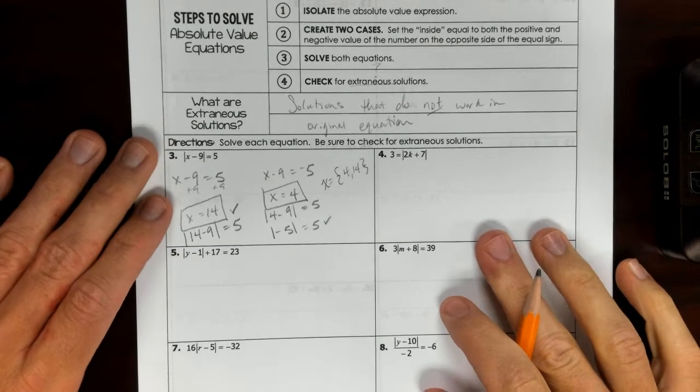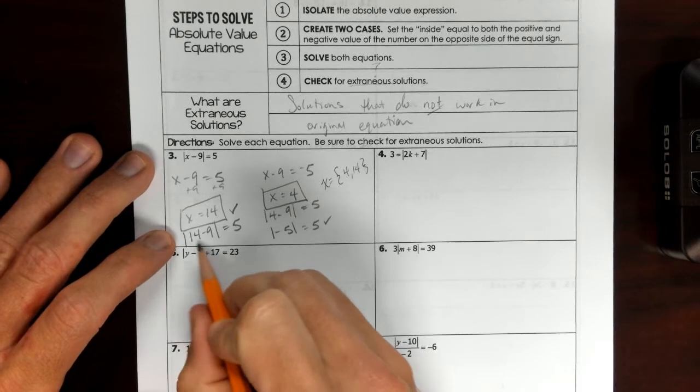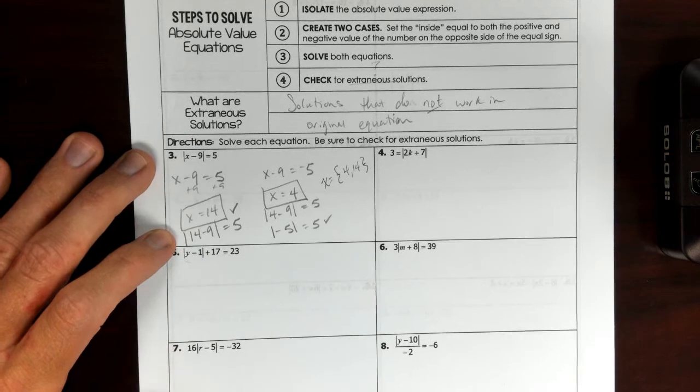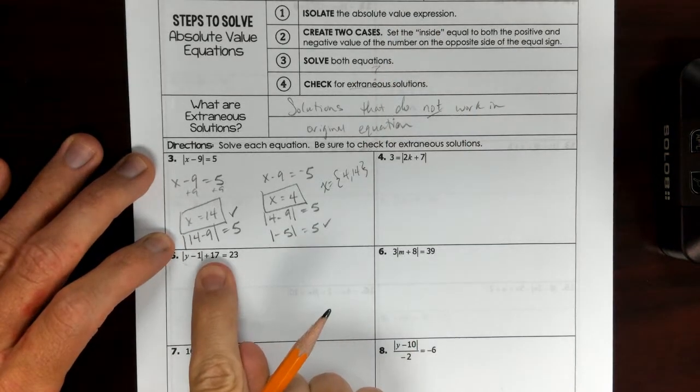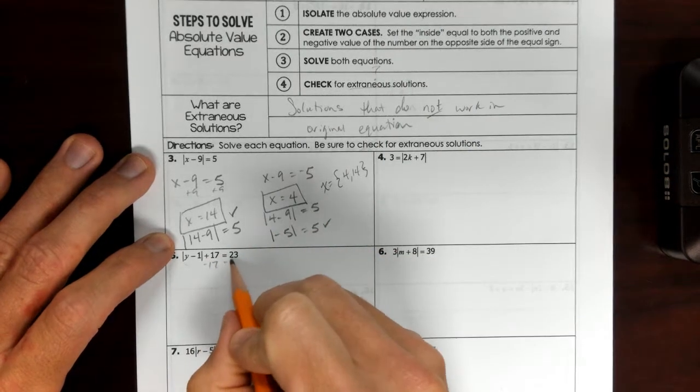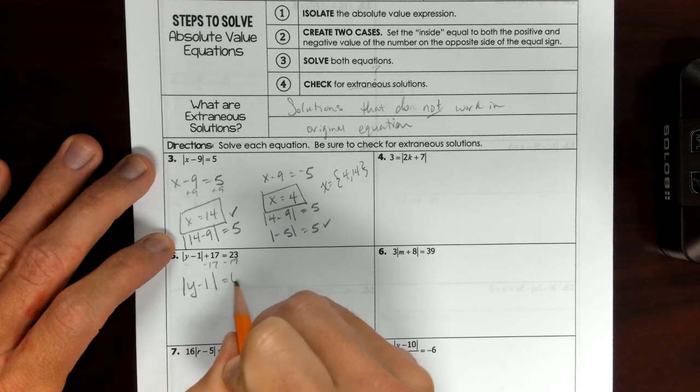Looking at number 5. Okay, we're going to do the same thing. But now I want to isolate for this absolute value. So the first step is to isolate for the absolute value expression. So I need to get rid of this positive 17. So I subtract it on both sides, and I get the absolute value of y minus 1 is equal to 6.